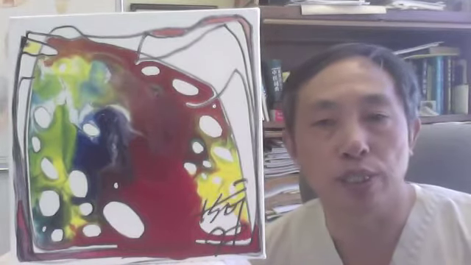Hello, I'm Dr. Tsoi, the artist. The artist uses art for healing and as medicine, to help physically, mentally, and spiritually. So here, first we're going to talk about this painting. This painting is acrylic and oil paint on canvas, so they call it mixed media. The size of this painting is 12 by 12.